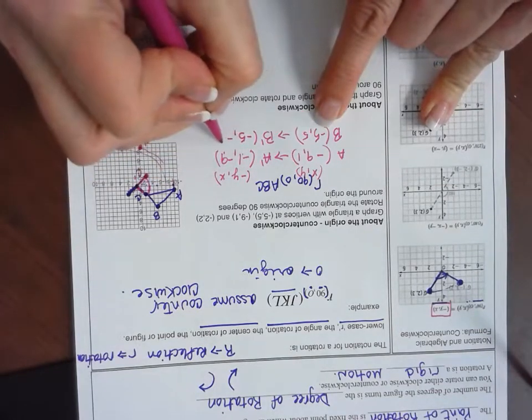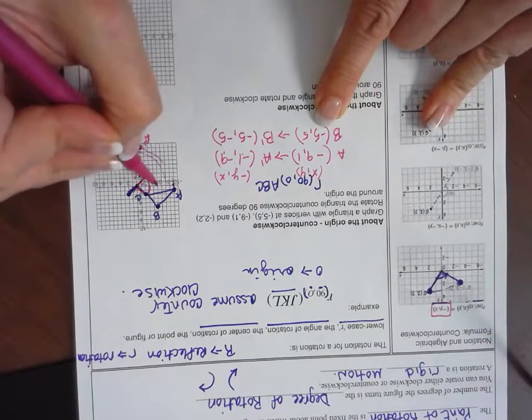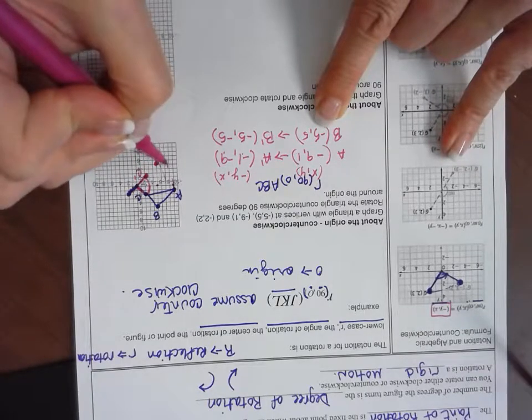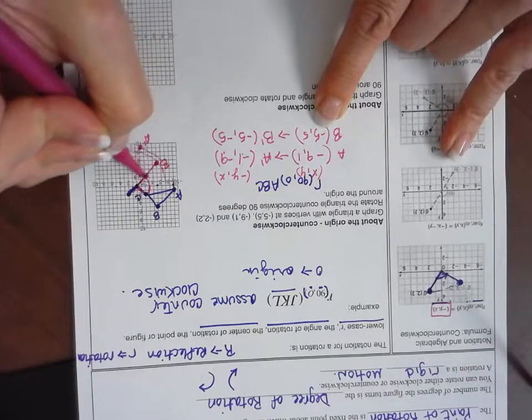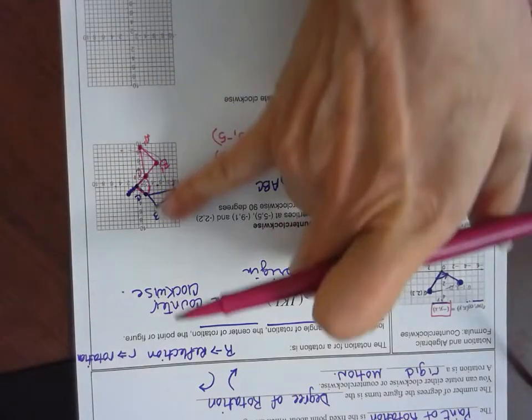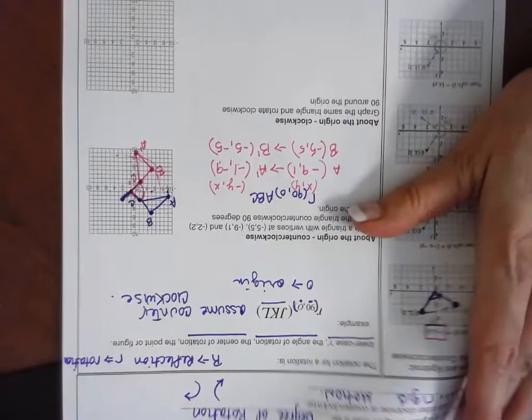X was negative 5, and so I go over negative 5 and down negative 5, and that's going to give me my rotation, which looks right when you kind of just go down. All right? Okay, let's do another one.